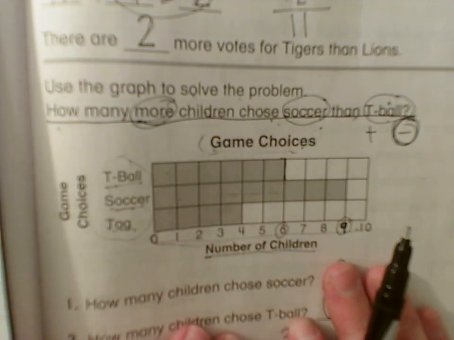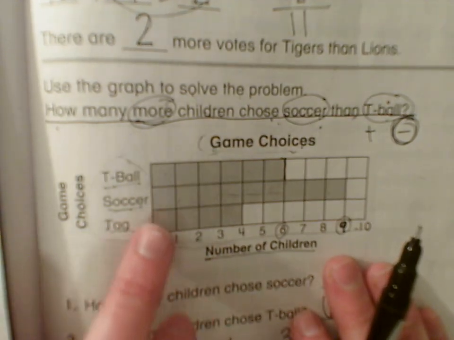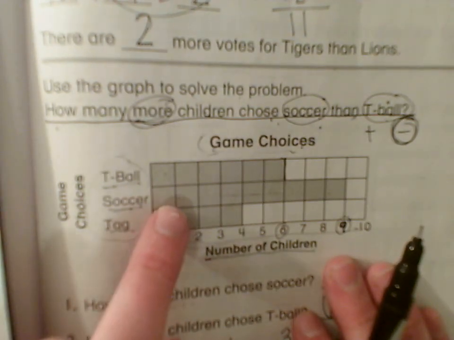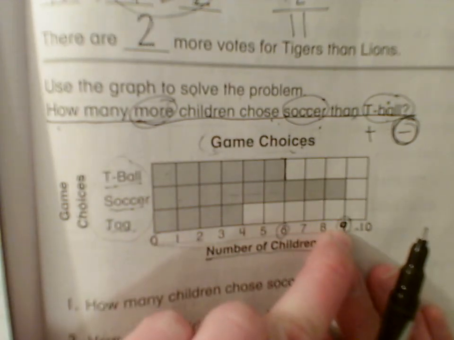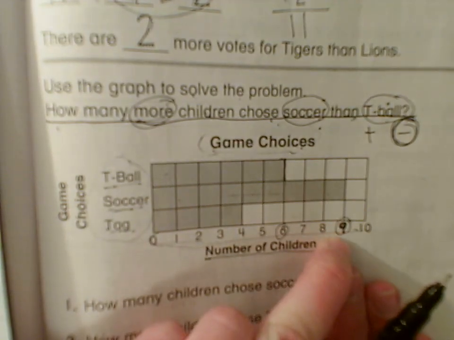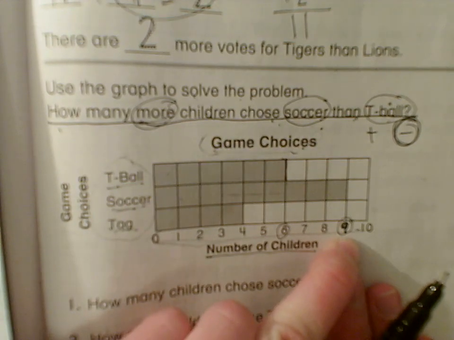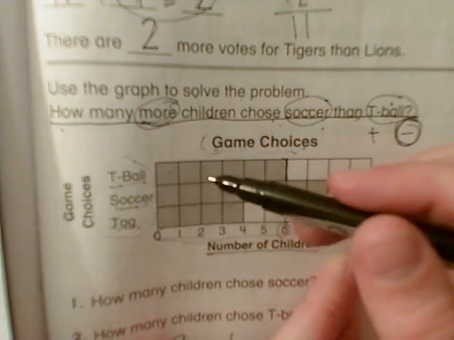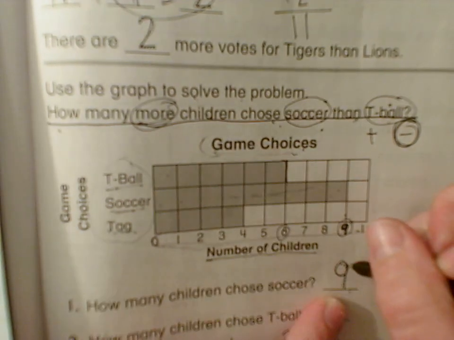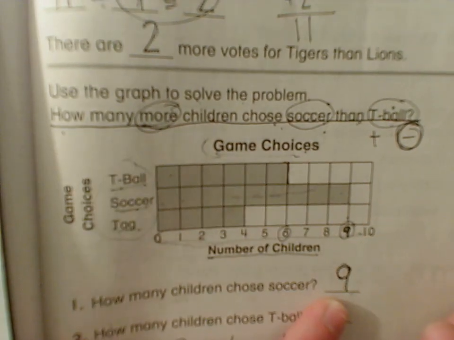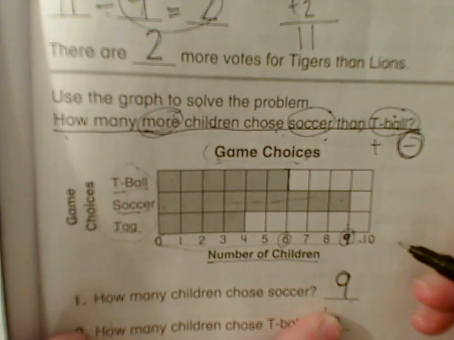How many children chose soccer? So let's look at our graph. Remember, you don't have to count the cubes. You can just look at the bottom here. That's what makes graphs so easy to use, is you can just look at the bottom and say, oh, soccer comes all the way to number 9. So we can write down 9 for the number of children who chose soccer.